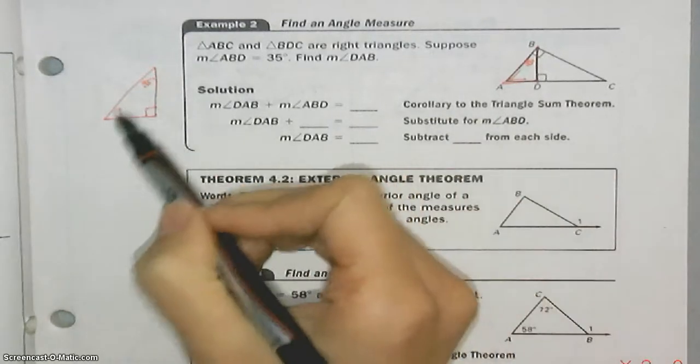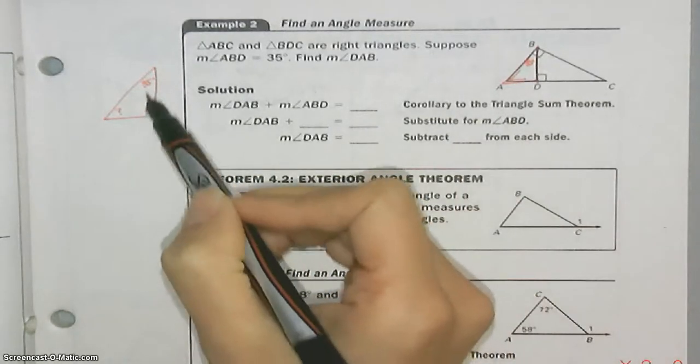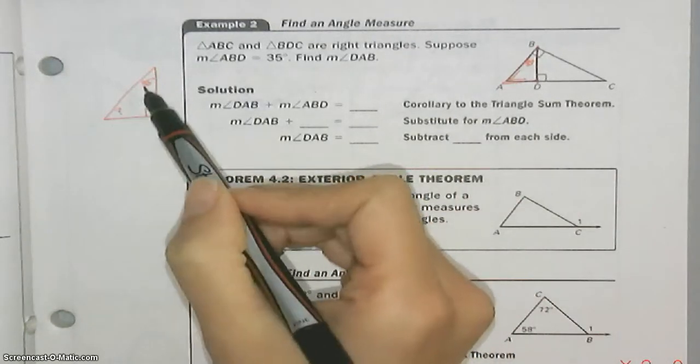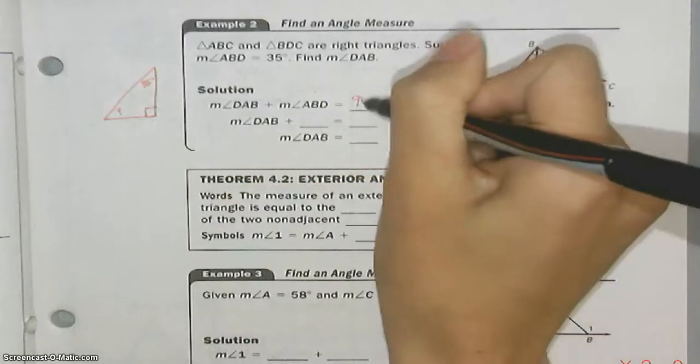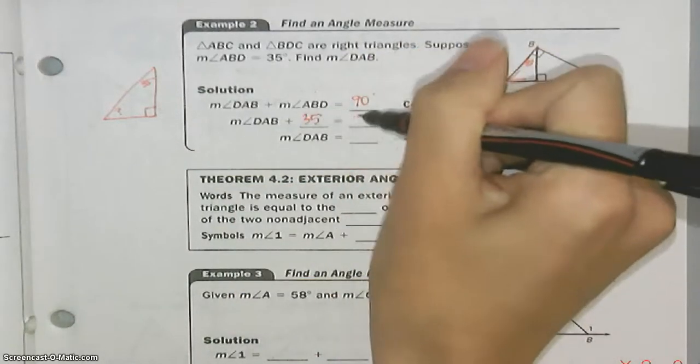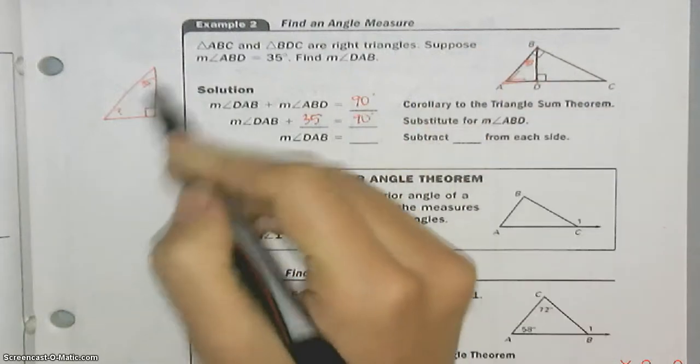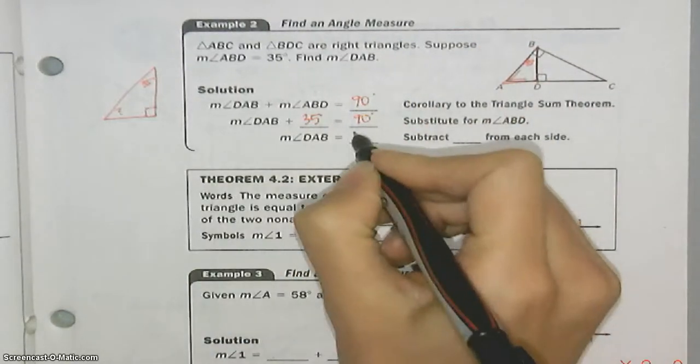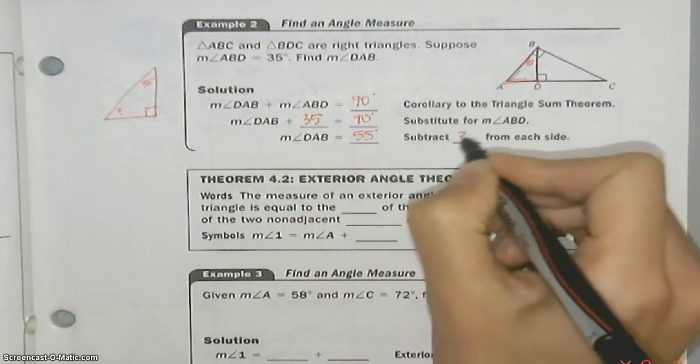Or we know that these two have to make 90. Since we already have 90, these two also have to make 90 to get to 180. So if I already have 35, and I need these to get to 90, that means I need 55 more.